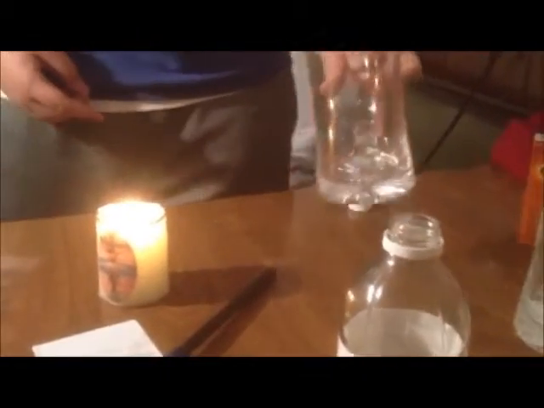Now that the CO2, which is carbon dioxide, is in the cup, I'm going to blow out this candle with it. Easy as that. And that's how carbon dioxide is heavier than air.